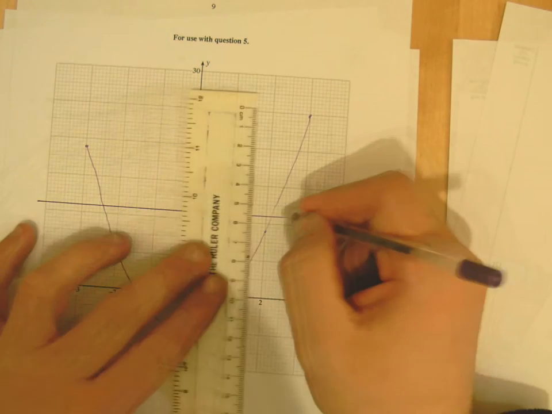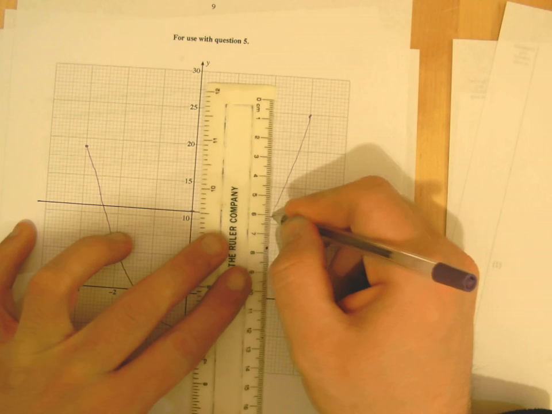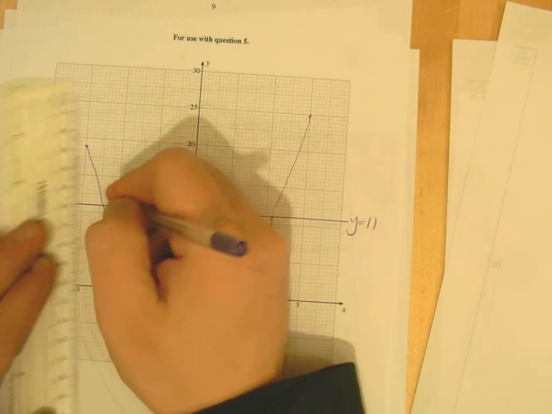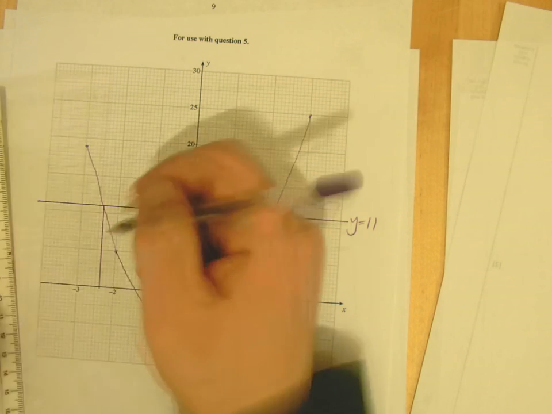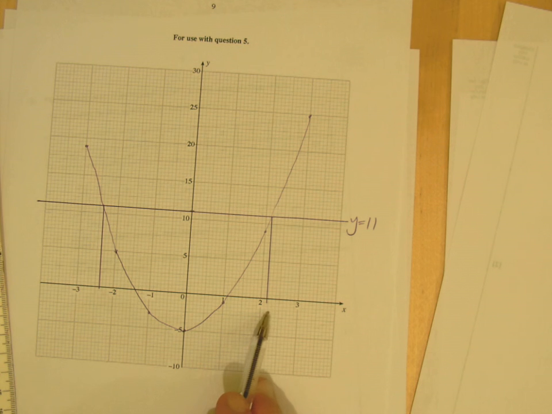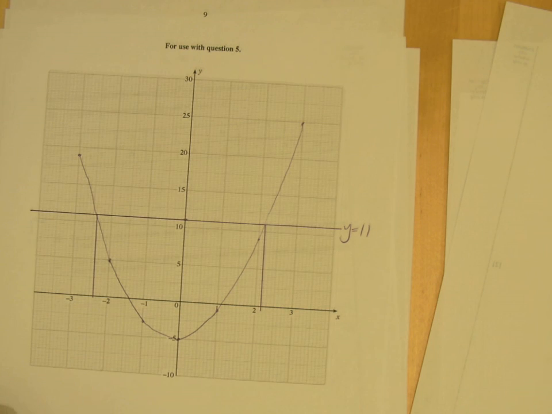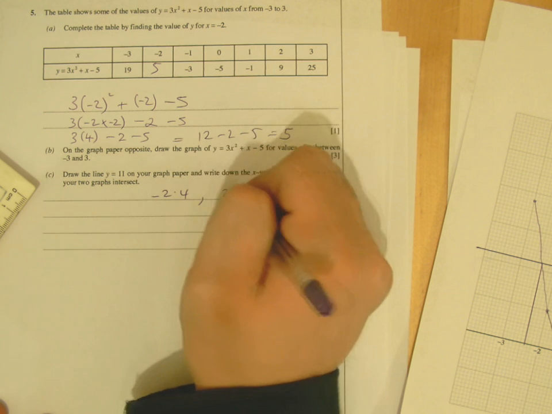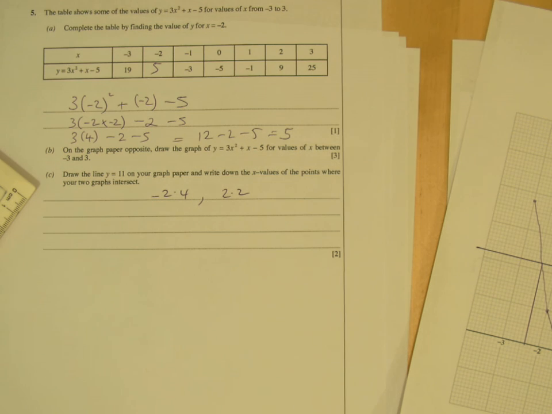And then they want the x values where they intersect. So we've got this x value here, and this x value here. You can see I've got minus 2.4, and there, just about rounds up, I think 2.2. So minus 2.4 and 2.2, and I write this in my answer there: minus 2.4 or 2.2. Okay, and we've answered that question.